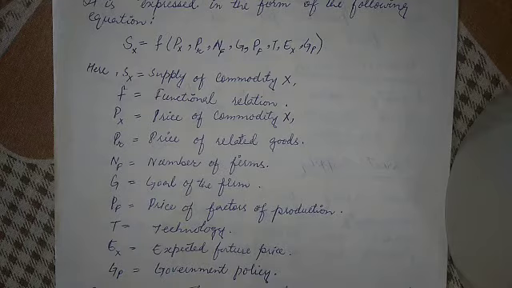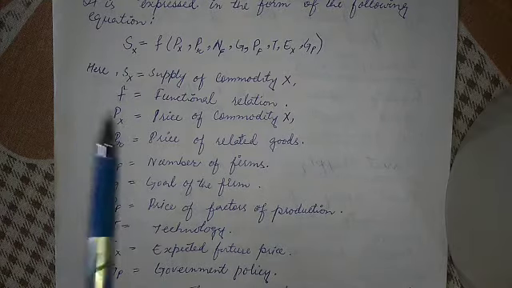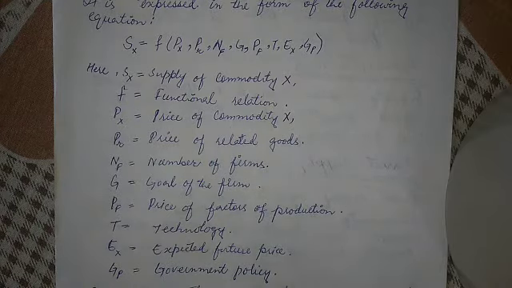Number one is price of commodity. So these are the various determinants of supply of a commodity X, right? So number one is price of a commodity.